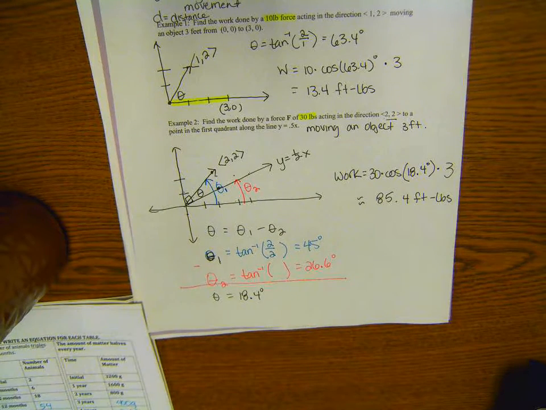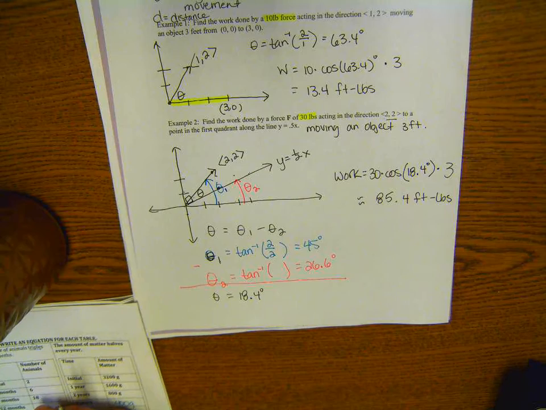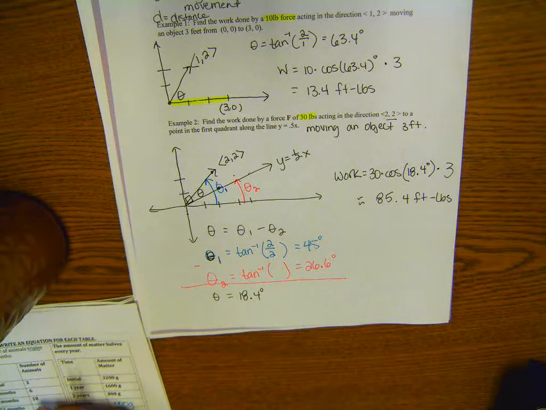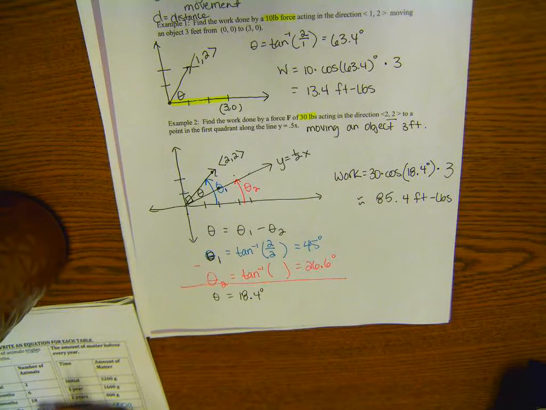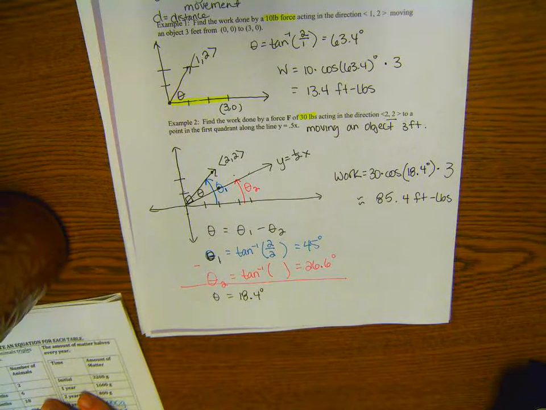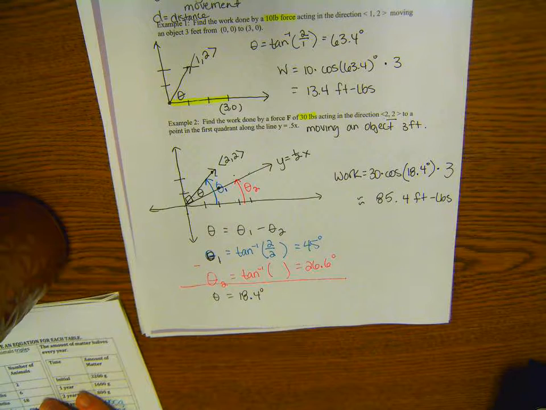For work, if the force is given in pounds and you're moving it in feet, it would be foot-pounds. Everything we would do would be. If there are other units, then you could have something like foot-inches, or foot-pounds, no. Foot, what's another force? Something with kilograms, I guess, right?